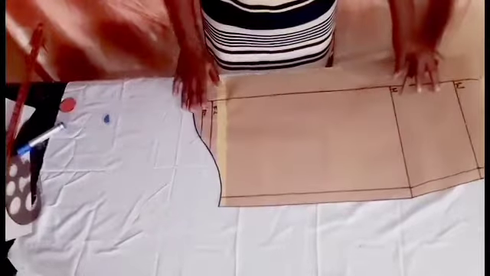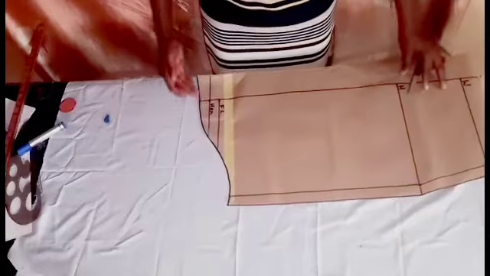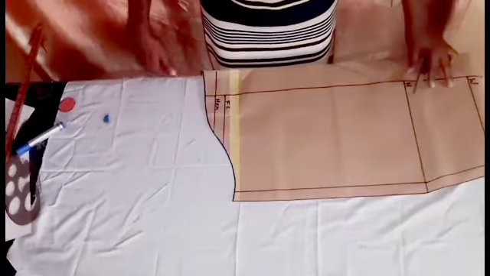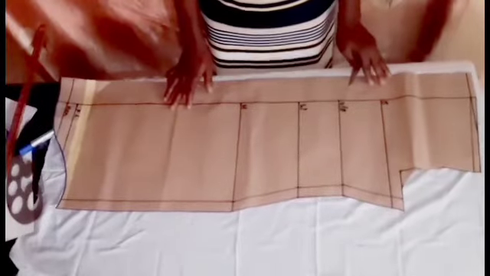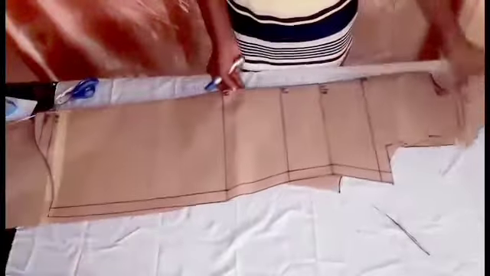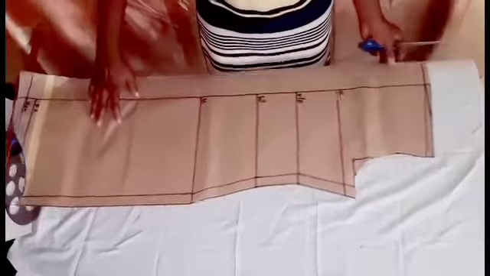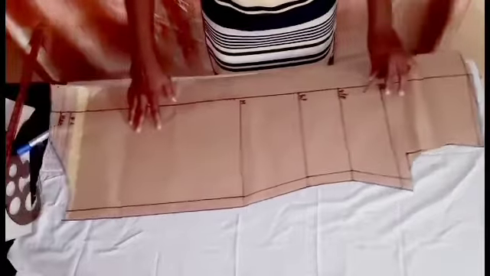Today I want to show you how to draft a shirt pattern. Yes, female shirt pattern or shirt dress pattern. So in my previous video I taught how to draft men or boys shirt pattern. So I'll be leaving the link to that video in the description box below.